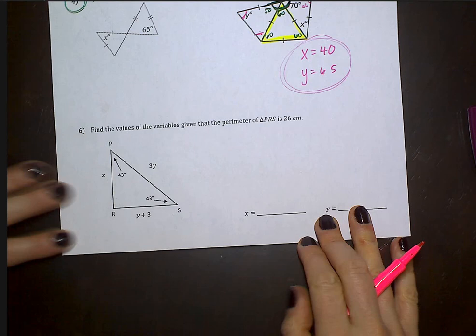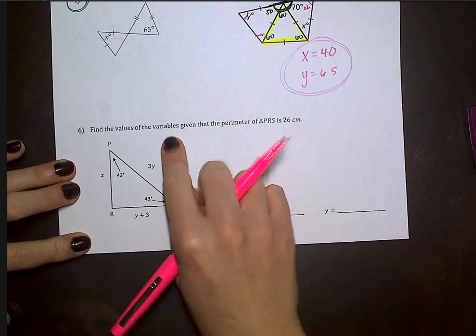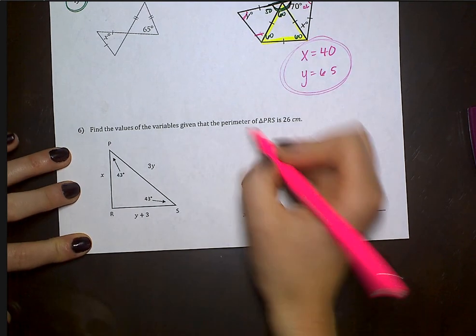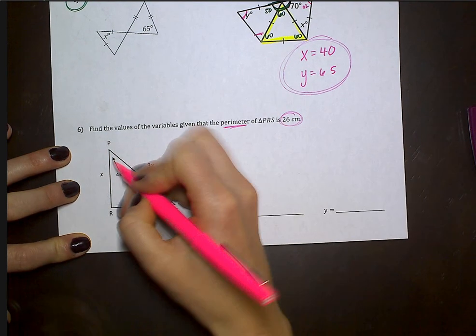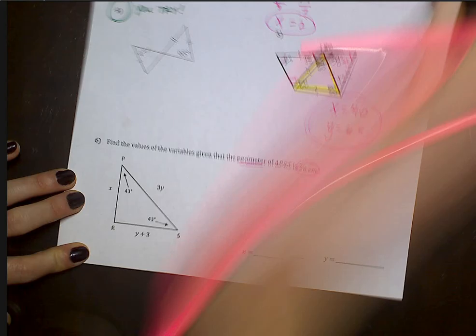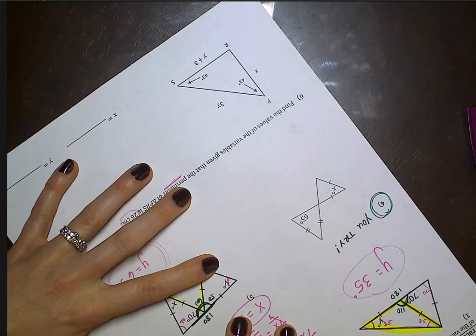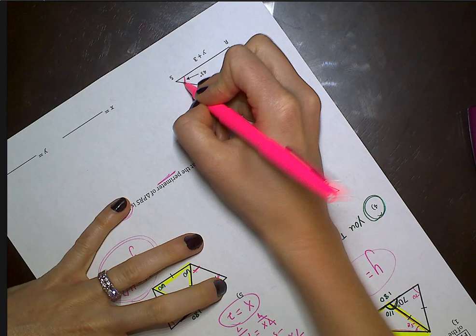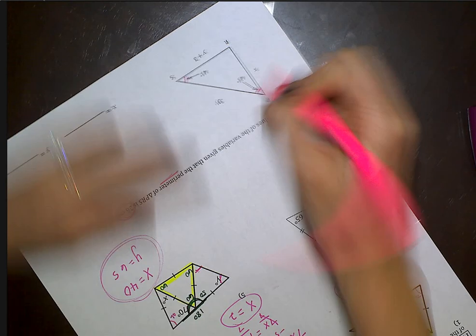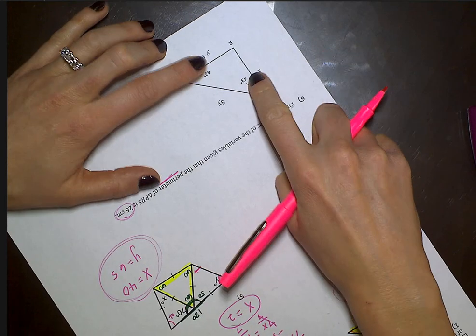All right, last one. Find the values of x and y if the perimeter is 26. Perimeter just means you add all the sides up. All right, this triangle is isosceles. And I know that if I turn this upside down, I always like to look at it where these are the congruent sides. Both of these base angles are 43. So if those angles are congruent, these sides are congruent.